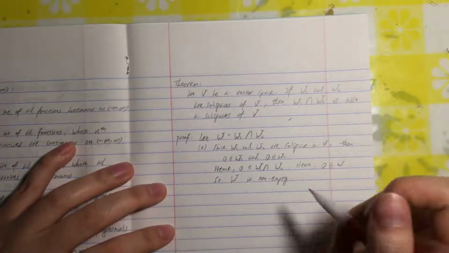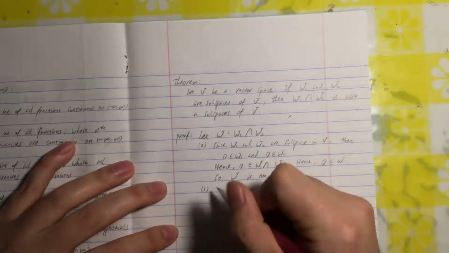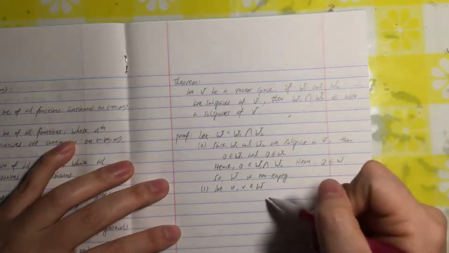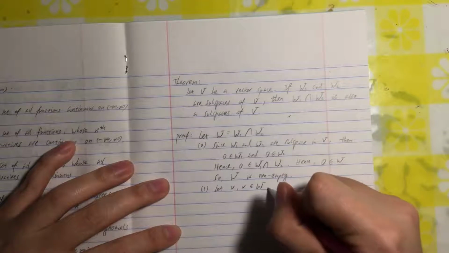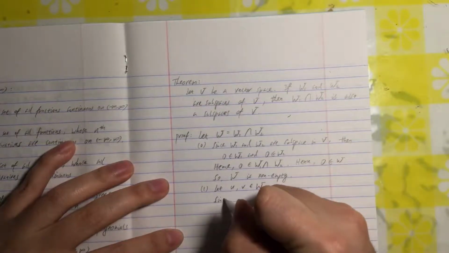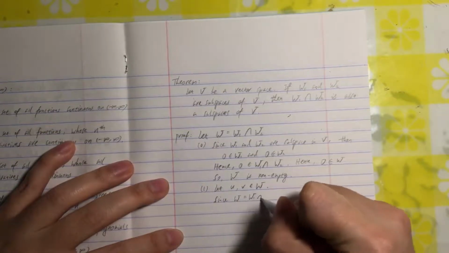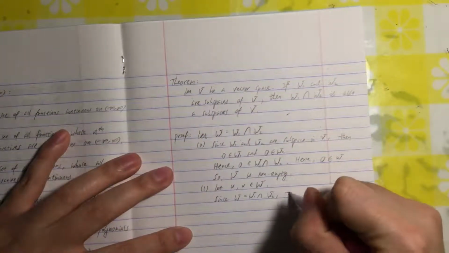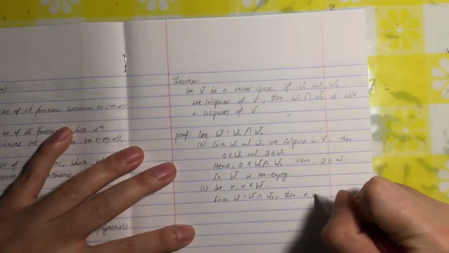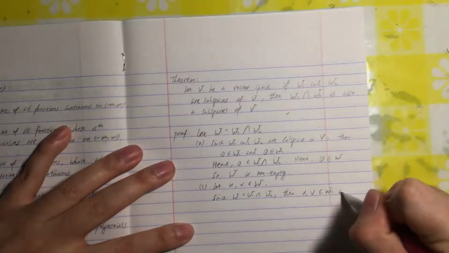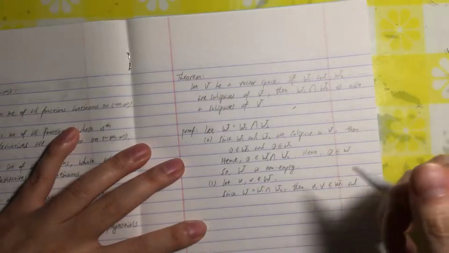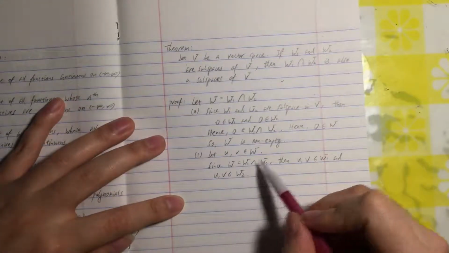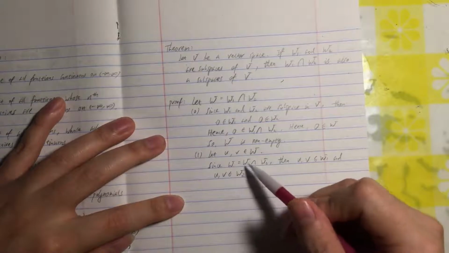Try to show that W is closed under vector addition. Let vectors u and v belong to W. Since W is the intersection of W1 and W2, then both u and v belong to W1 and W2.